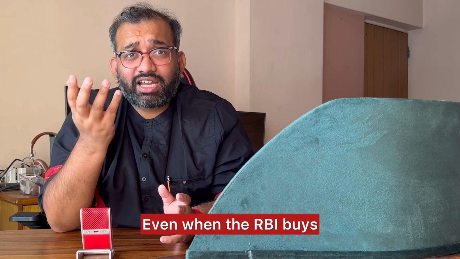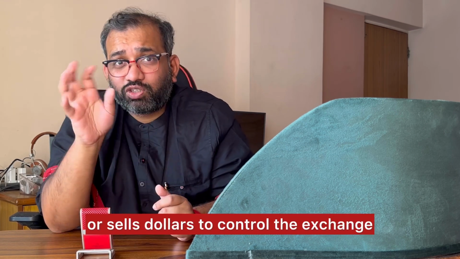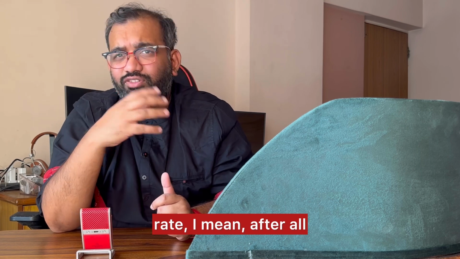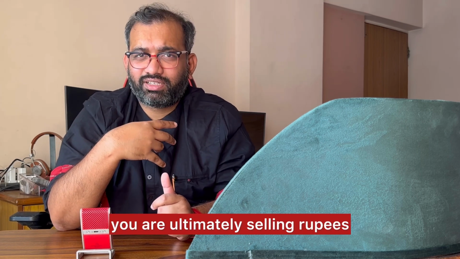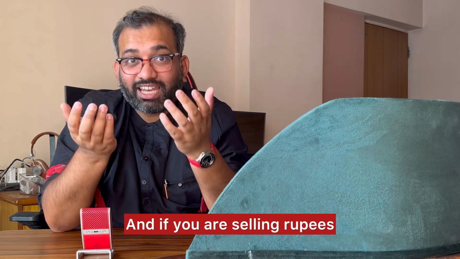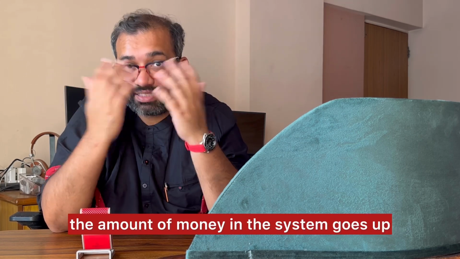Even when the RBI buys or sells dollars to control the exchange rate, it affects liquidity. After all, if you're buying dollars, you are ultimately selling rupees. And if you are selling rupees, the amount of money in the system goes up.